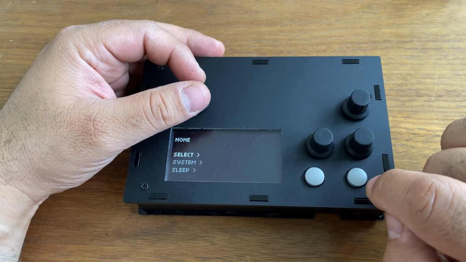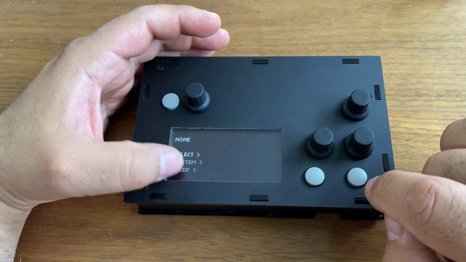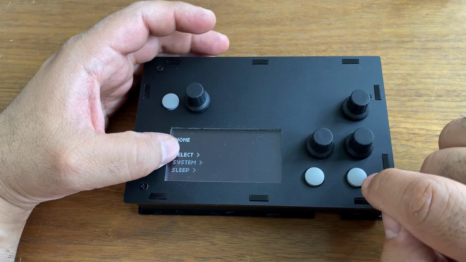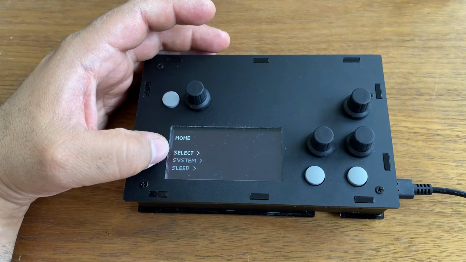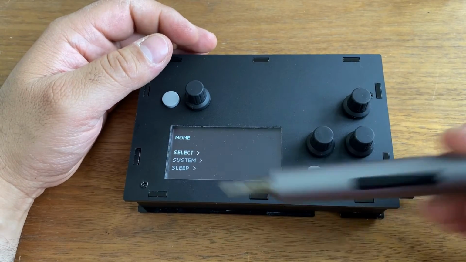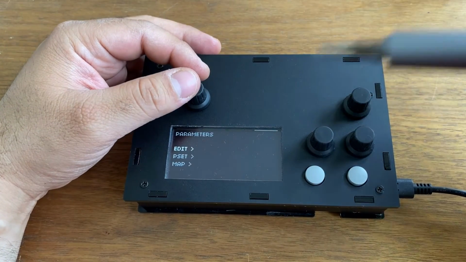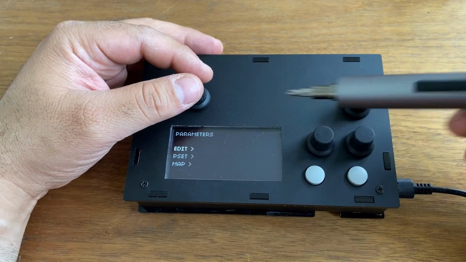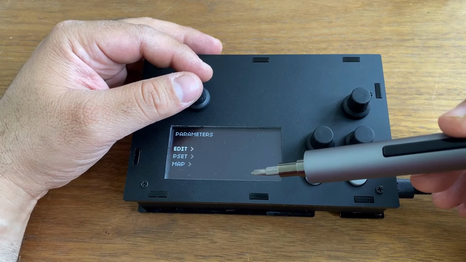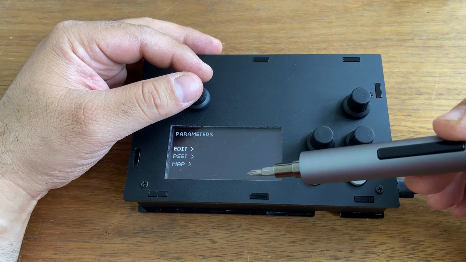And this is like the main menu where you select and run scripts, and you can do some system changes. And the fourth section is the parameters, which is a mix of global parameters for the whole device and also for the current script you're running.